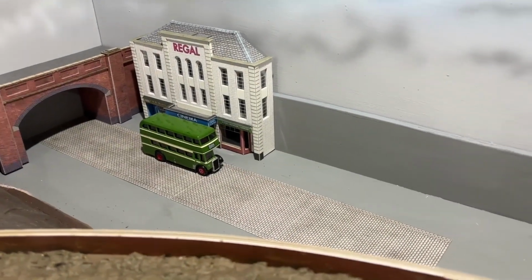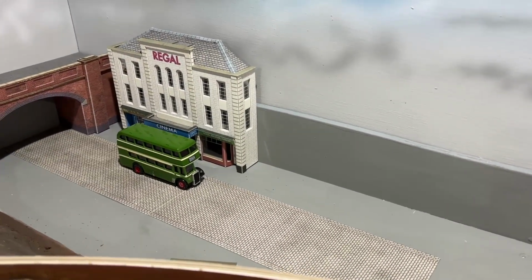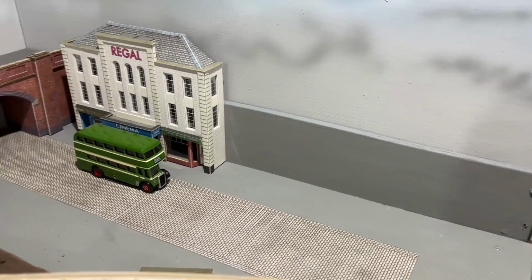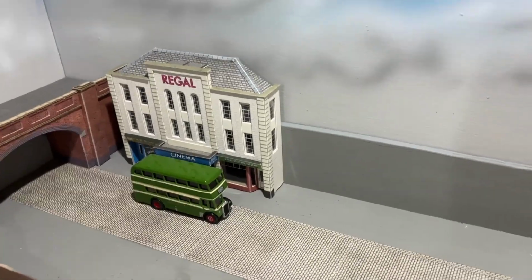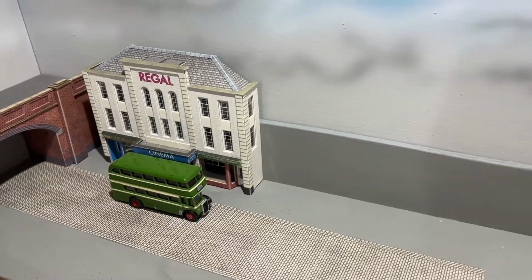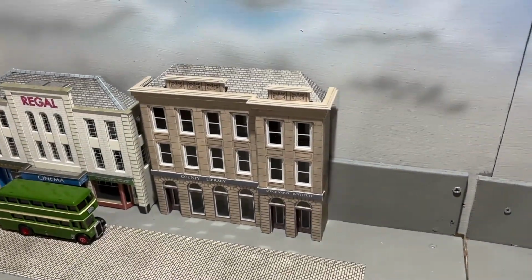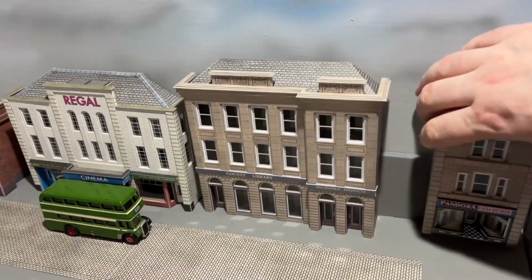Right, so here we are. This is where we left off. A bus outside a cinema. Since then, a few small changes. We now have, get hold of this and get this in place, a library and a shop.